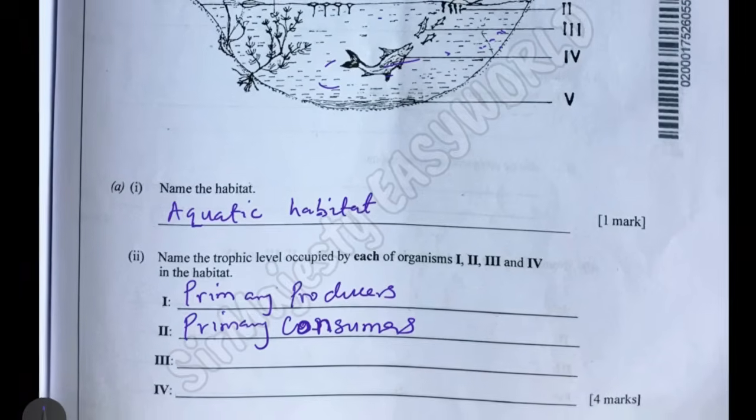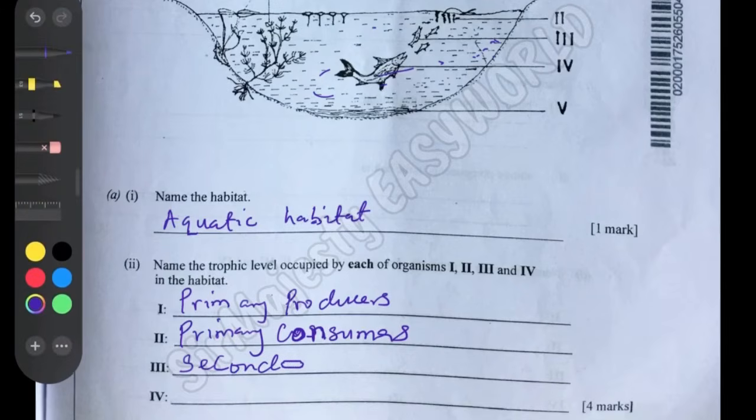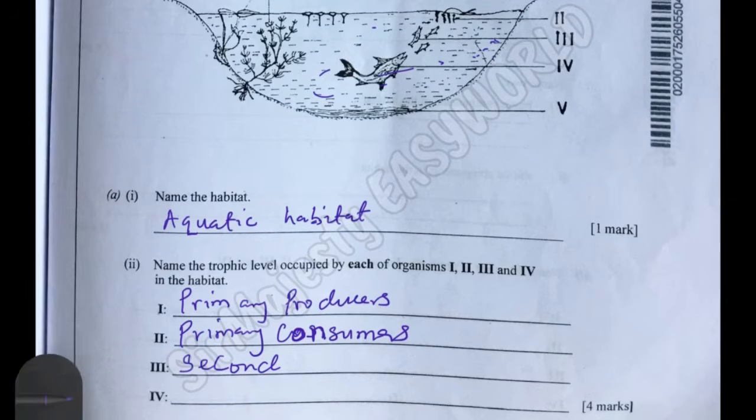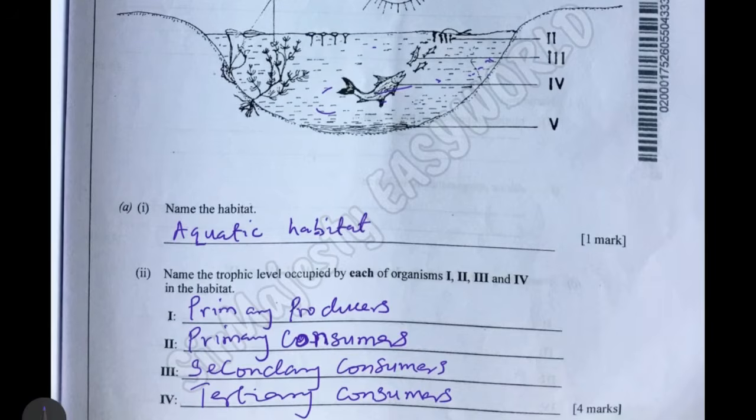Then III should stand as the secondary consumers, which are tertiary producers. Secondary consumers. Then the IV should be the tertiary consumers. Okay, we move to the next page.